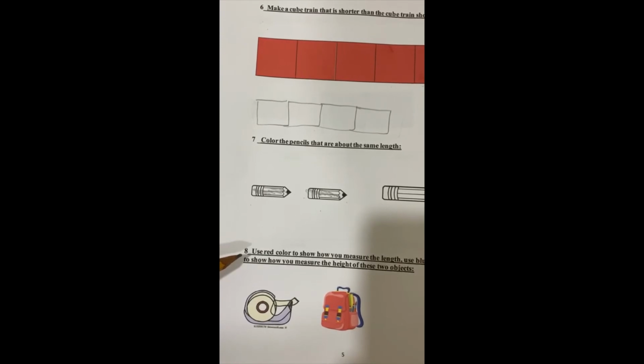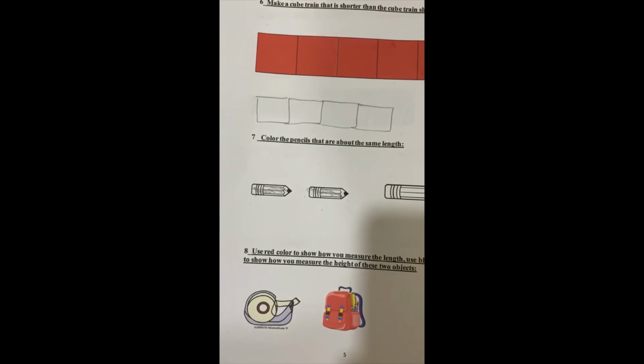In question 8, I want you to use red color to show how you measure the length, and use blue color to show how you measure the height of these two objects. So the height, when it goes from the bottom to the top, so it's the height.